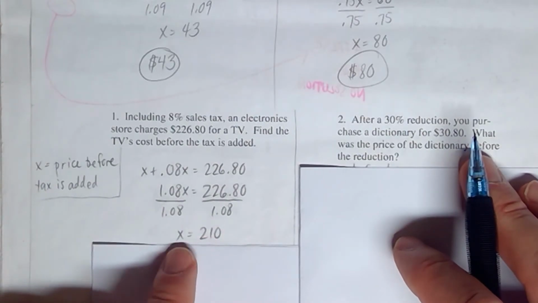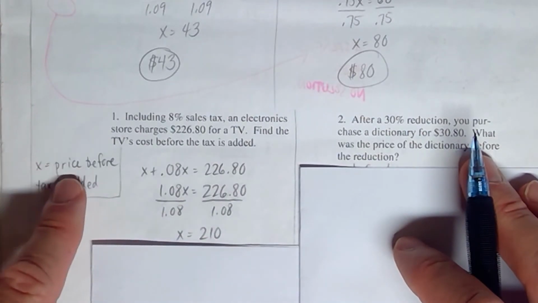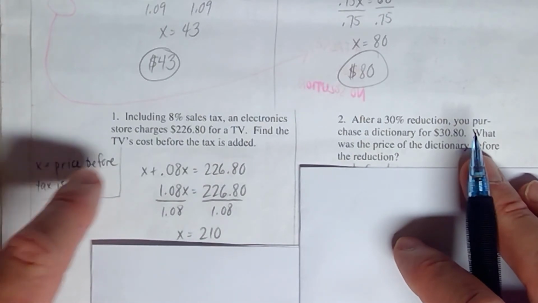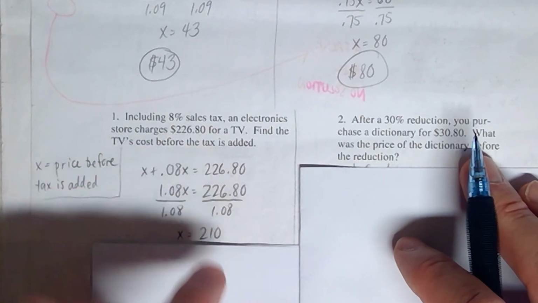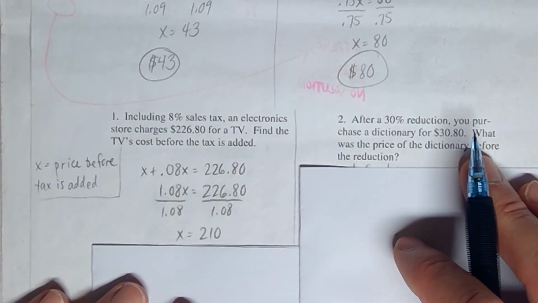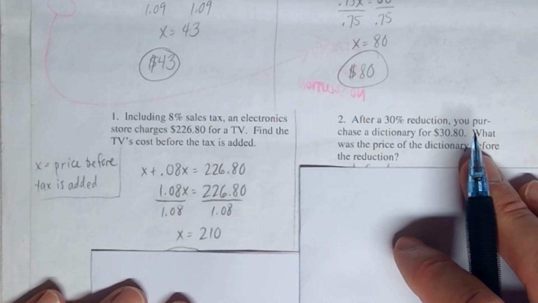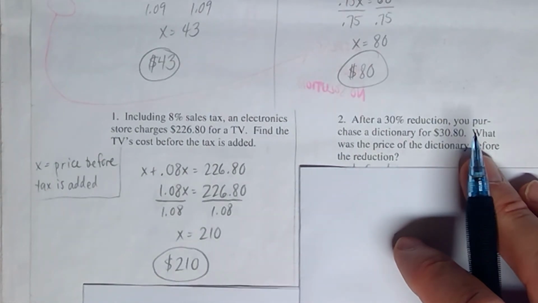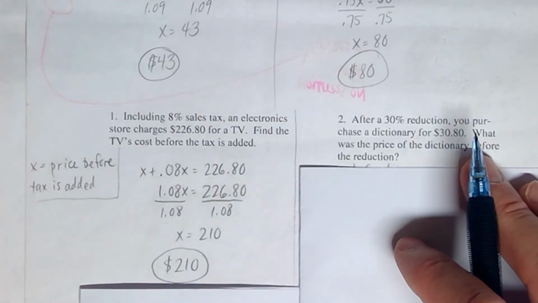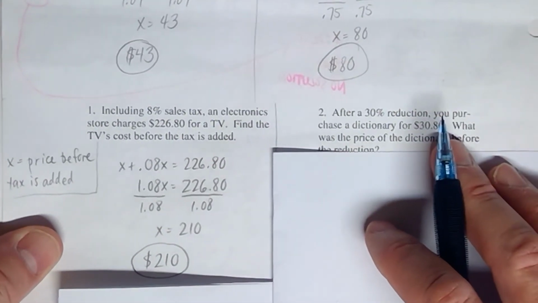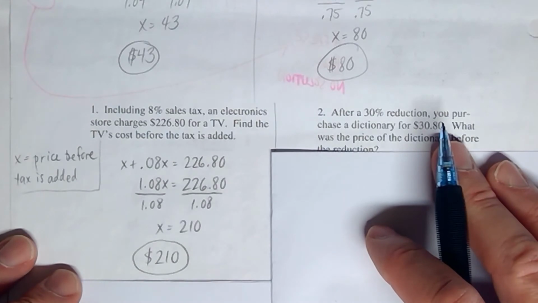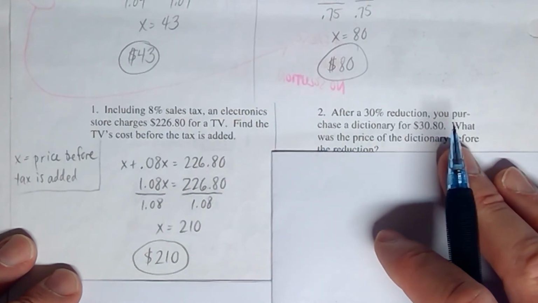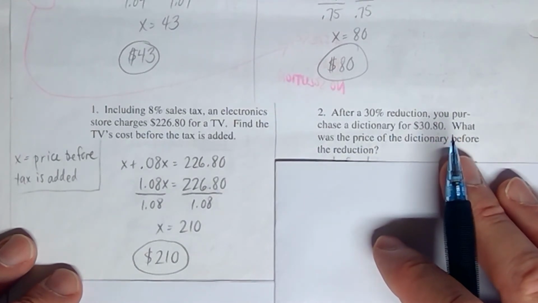Again, 210 is X. X represents the price, which is a type of money measurement. And so therefore, dollars, because dollars is how we measure money in this problem, the final answer is not just going to be 210, it's going to be $210. So again, you can't get full credit on a problem, you guys, unless you remember to put the measurement on there when a word problem has measurement in it. So don't forget that, okay?